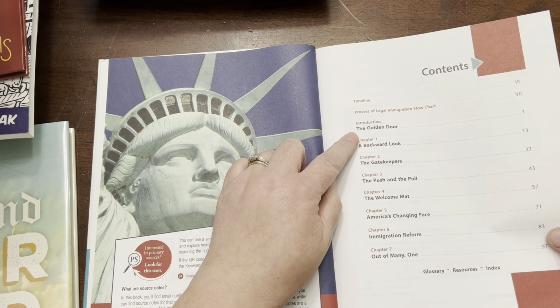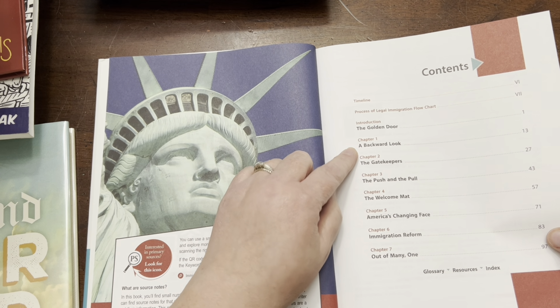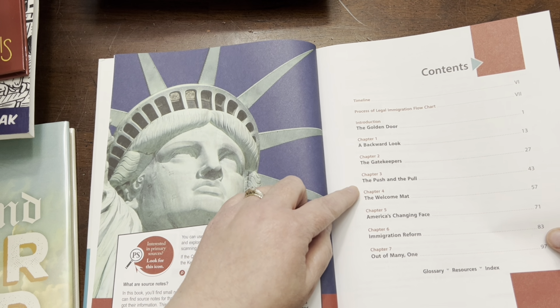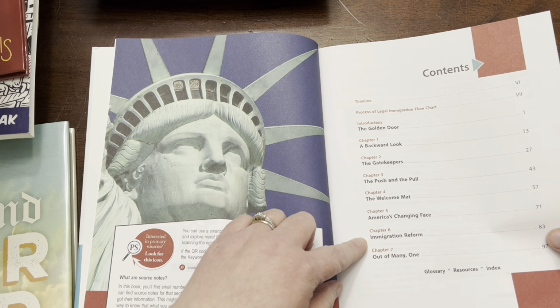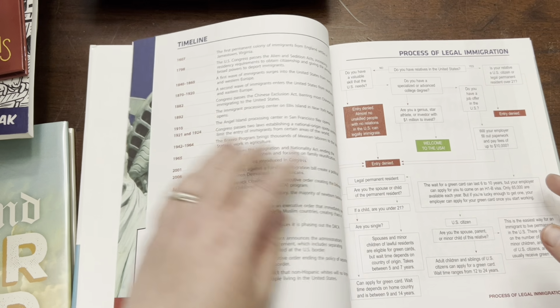The chapters are called The Golden Door, A Backward Look, The Gatekeepers, The Push and the Pull, The Welcome Mat, America's Changing Face, Immigration Reform, Out of Many, One.